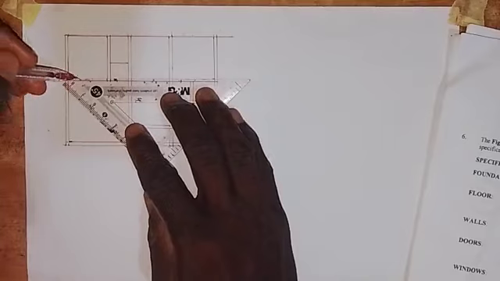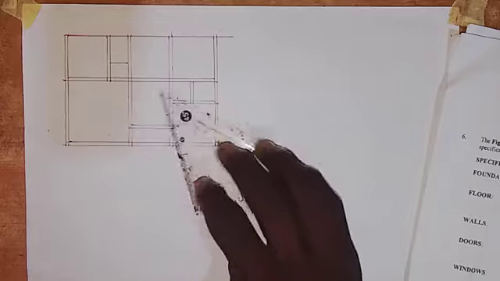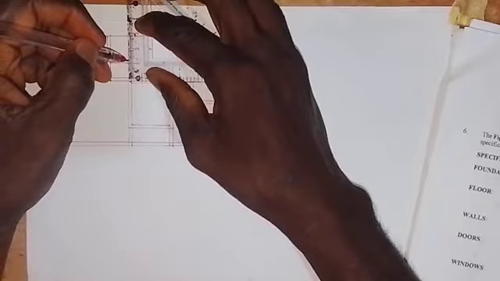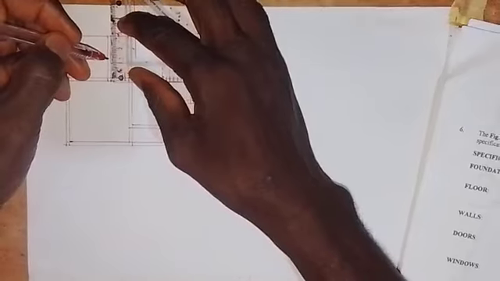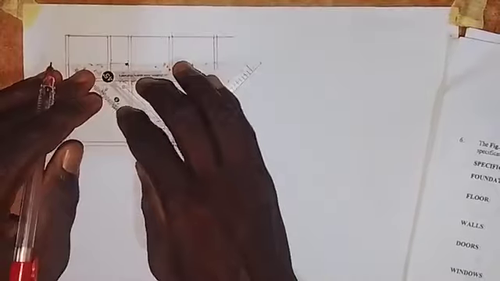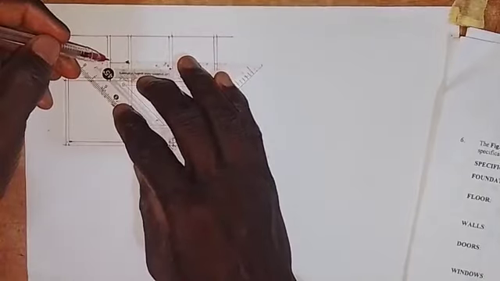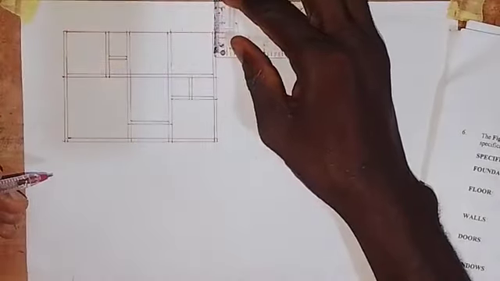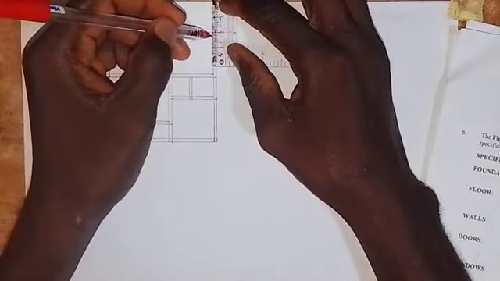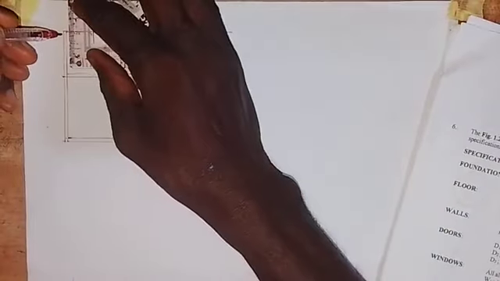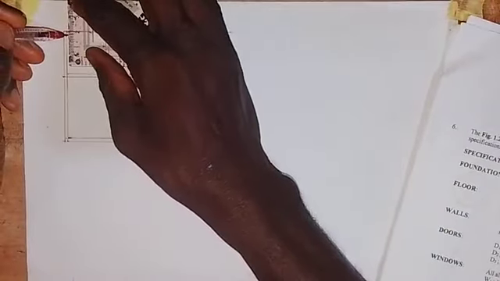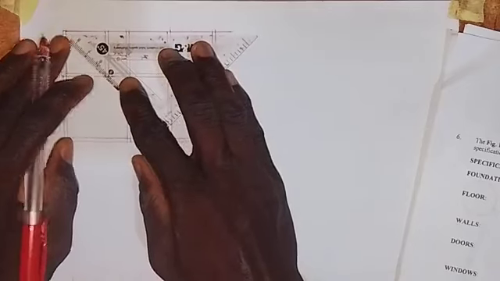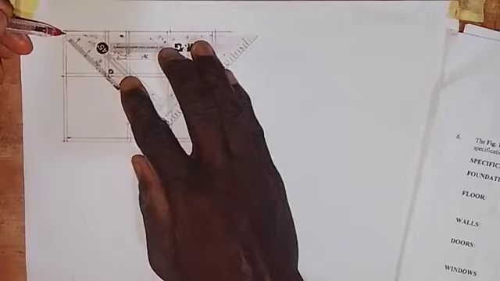Okay, all right, so this wall here, we have this short wall, so take 2 millimeters in, 2 millimeters in, and then here also I'll take 2 millimeters in. So I will connect them to bring out the thickness of this wall. Okay, so we have this. Then for this wall that we have here, we take 2 millimeters inward, so this is 2 millimeters. Coming to this end, I also have 2 millimeters here. Then I will connect them together to bring out the thickness of this wall.